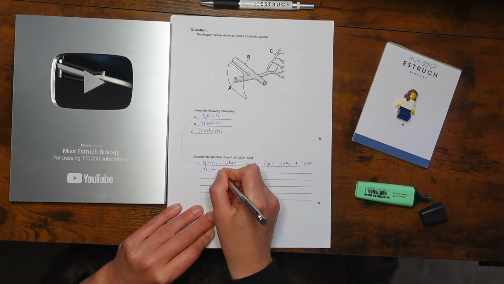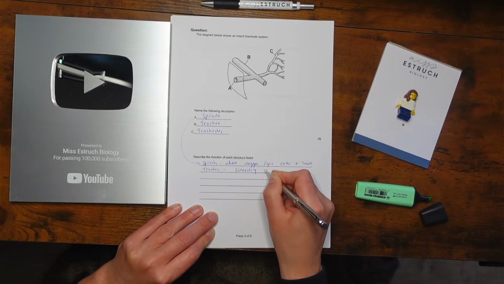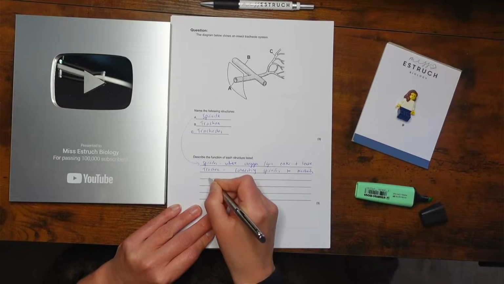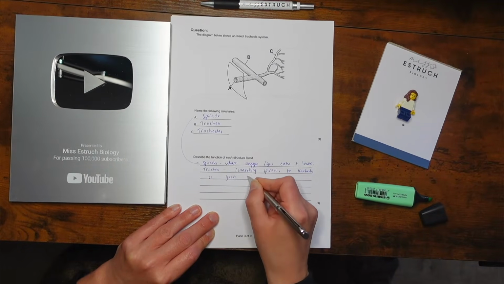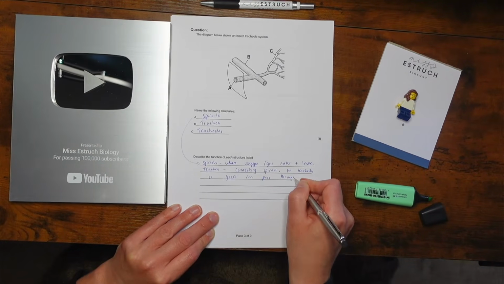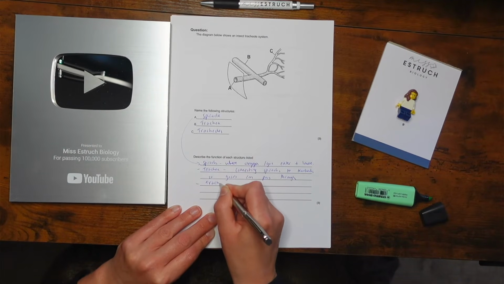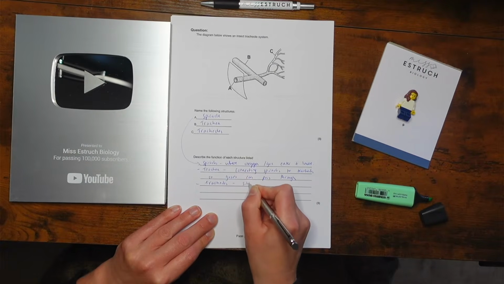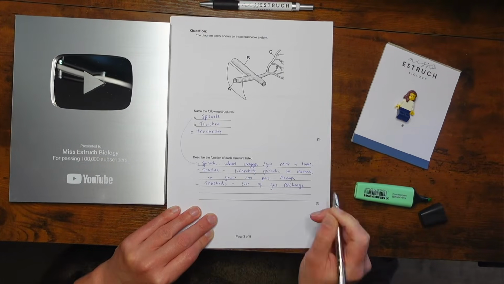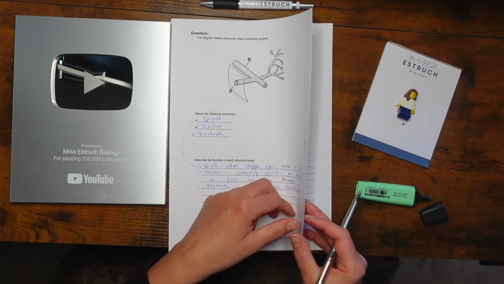Trachea, that is connecting spiracles to tracheals, so gases can pass through. And then the tracheals are the site of gas exchange. So that's where the oxygen diffuses from the gases in these tubes into the respiring cells of the insect.